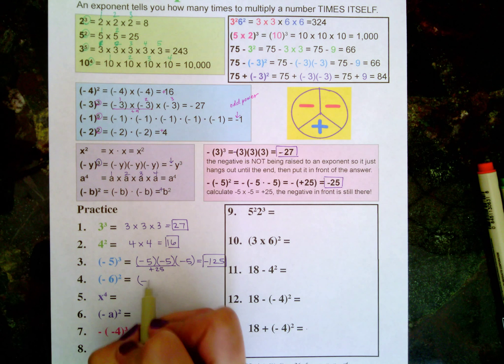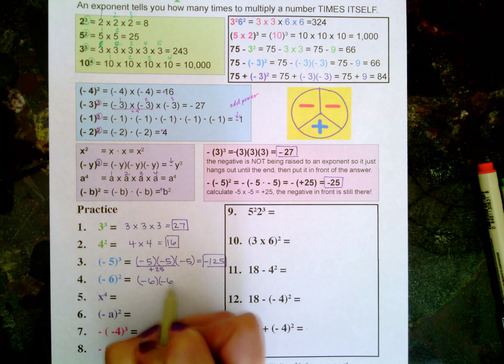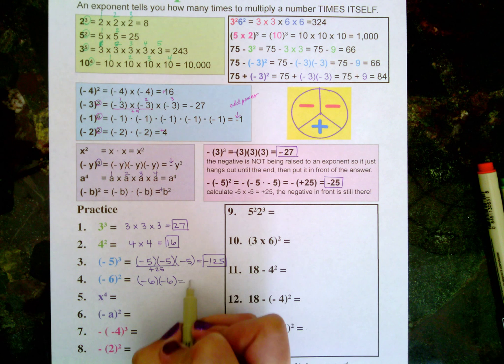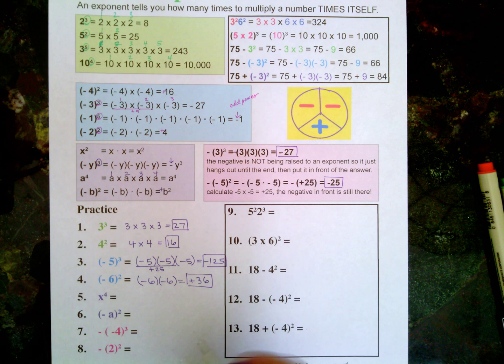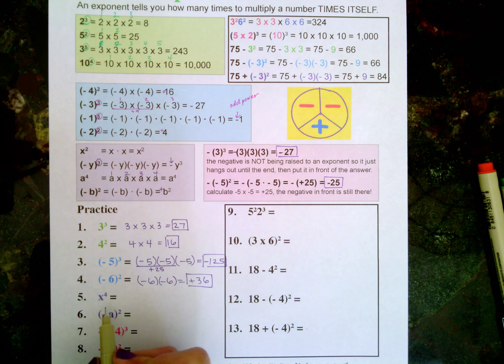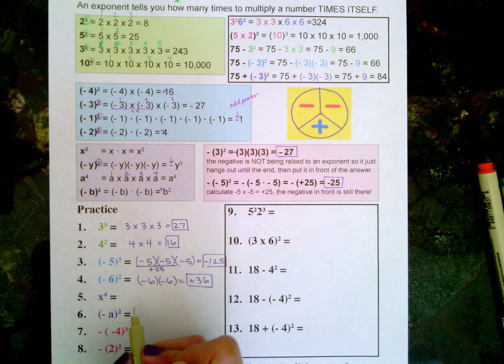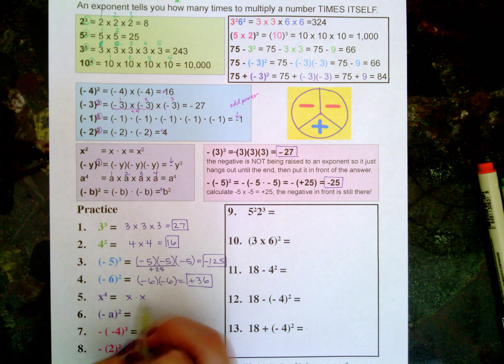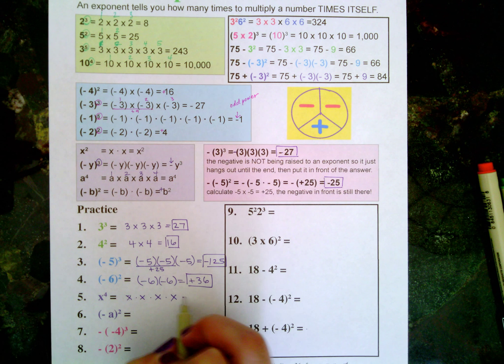All right, here we have negative 6 squared, two of them, 1, 2. Negative 6 times negative 6 equals positive 36. You don't have to put a plus sign, I'm just doing that to reiterate that it's positive. Okay, x to the 4th. So just like we saw the x squared example, this is just going to be x times x times x times x, which just equals x to the 4th again.